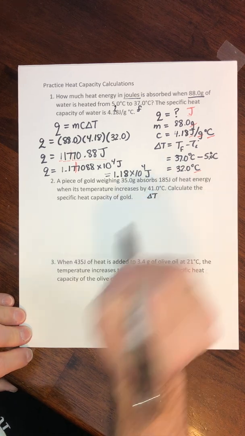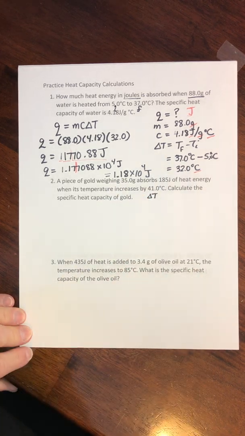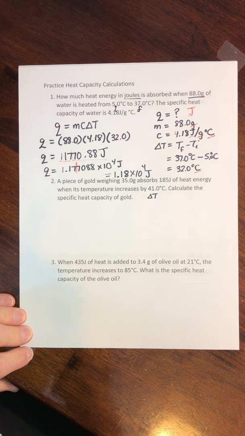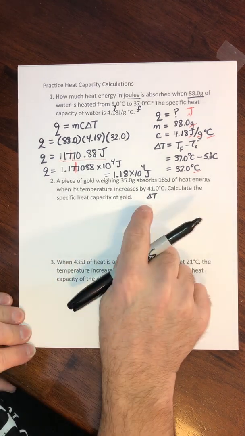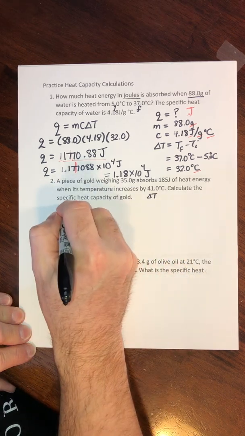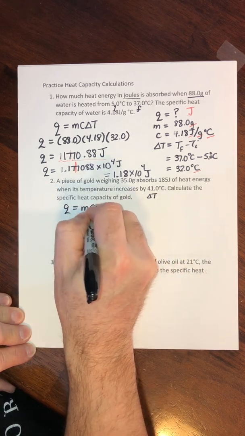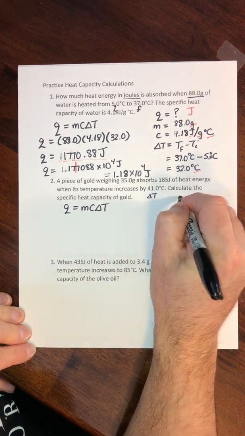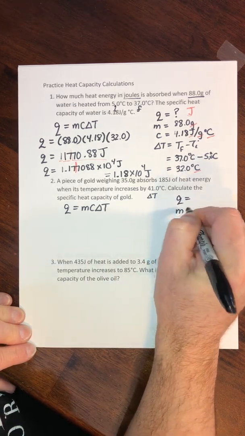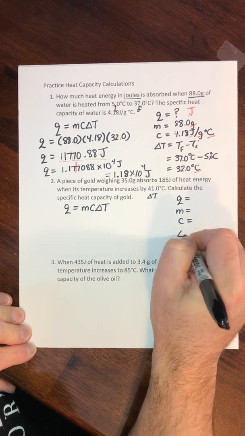This is the change in the temperature. I don't know what the initial was. I don't know what the final was, but I do know the change. And the minute you have a change in temperature, you know that you're using Q equals mc delta T. So again, let's write out our variables. Q, M, C, delta T.